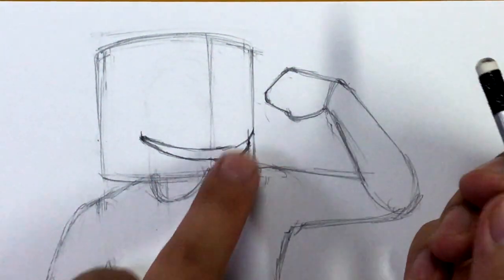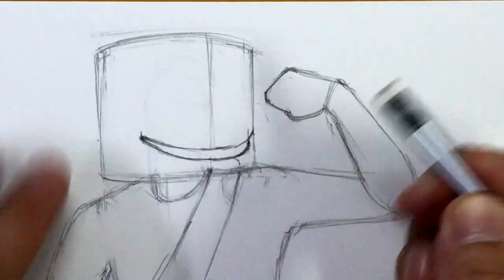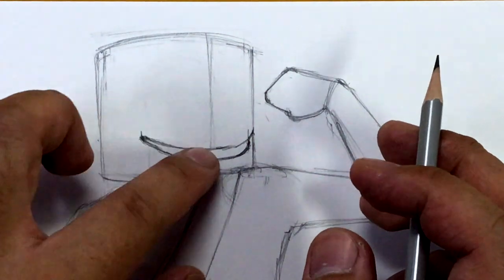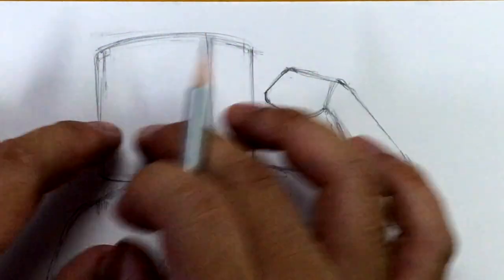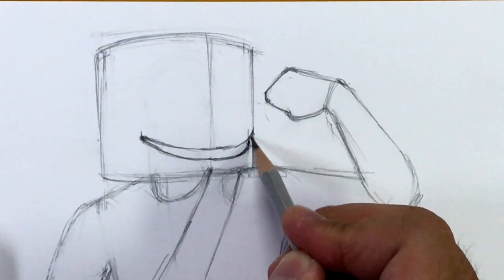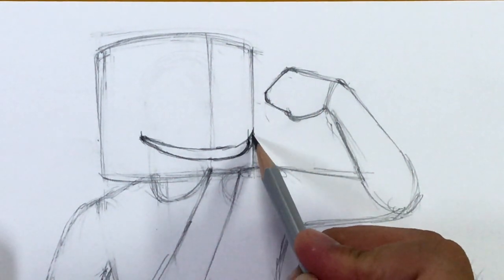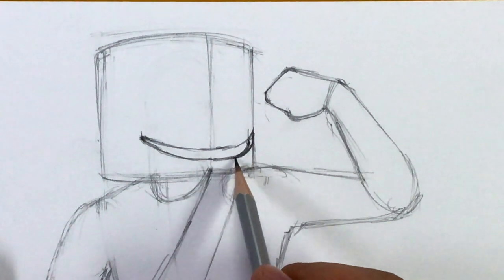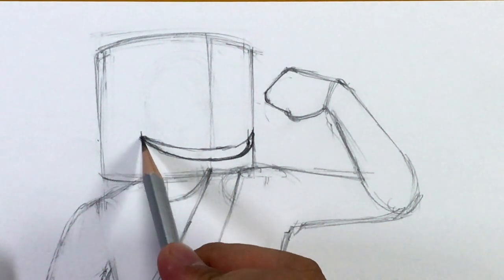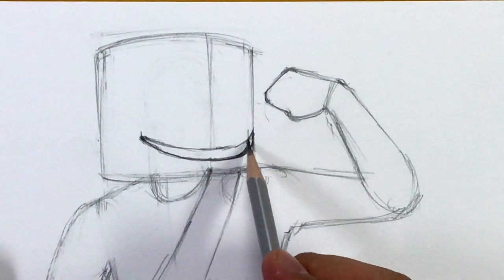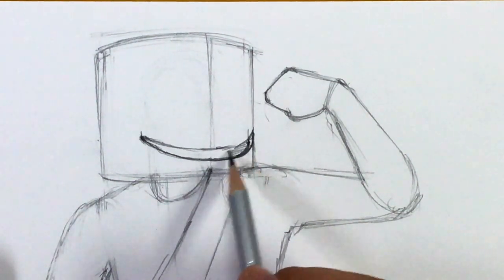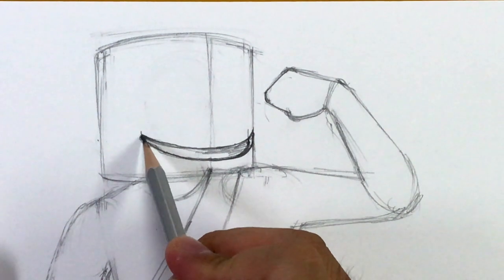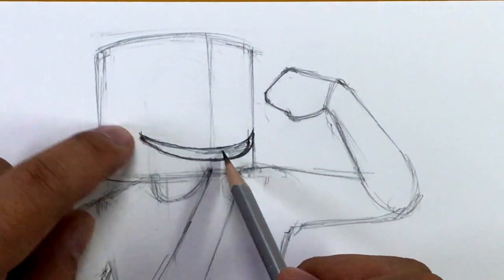And the reason for that line that we did there initially, and I'm erasing it now, is because Marshmello's facial features, his eyes and his mouth, are recessed inwards. So what we need to do is create that kind of 3D side, and it looks like this. And that way, if you shade this in, it looks like his smile is recessed inwards.